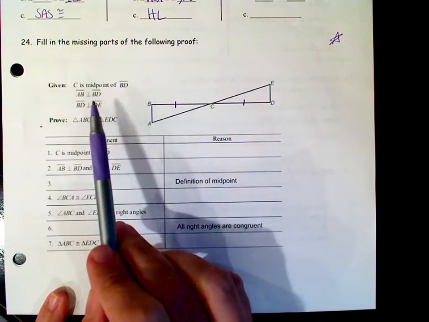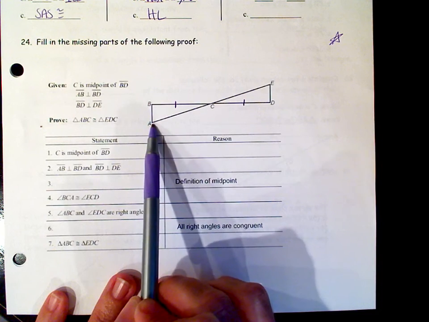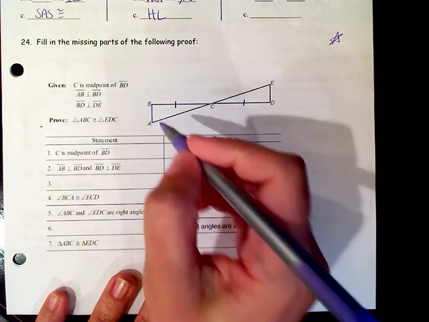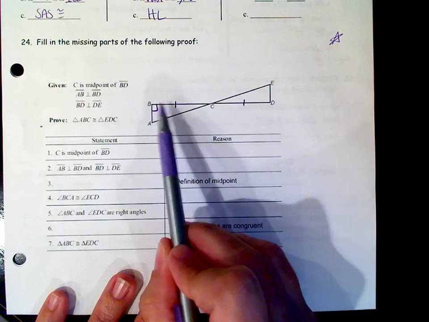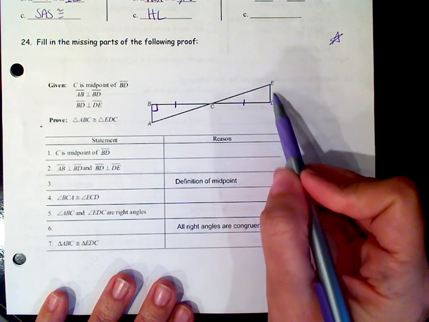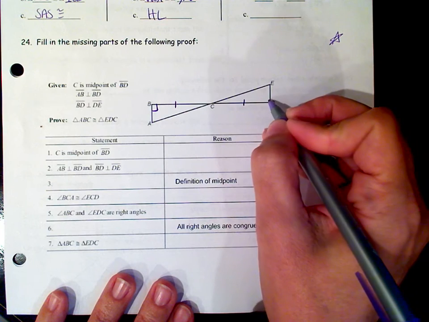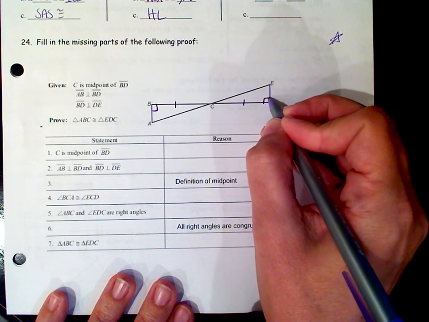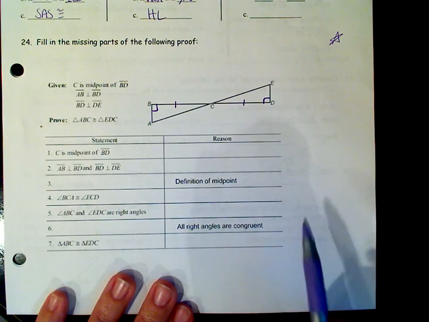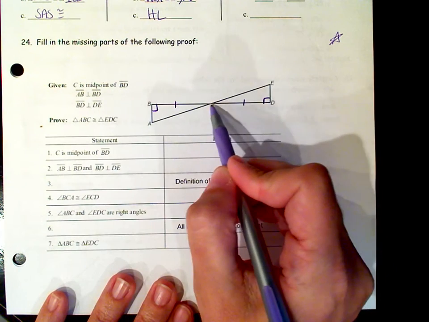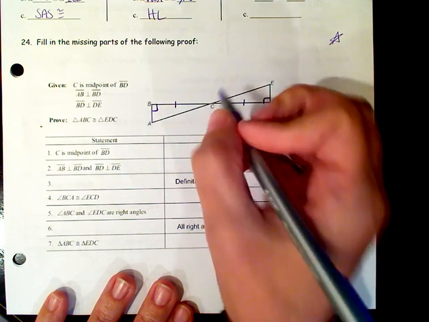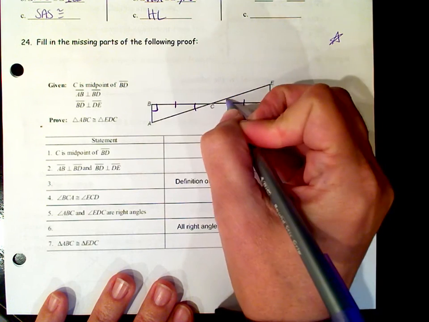And then it tells us that segment AB and segment BD are perpendicular. So that's a right angle. And that segment BD and segment DE are also perpendicular to each other. So that's going to be a right angle. Now, one other thing that we do know is that these vertical angles are congruent. So we can go ahead and mark those.